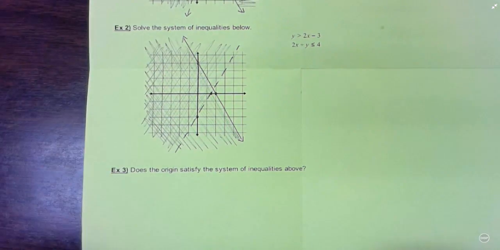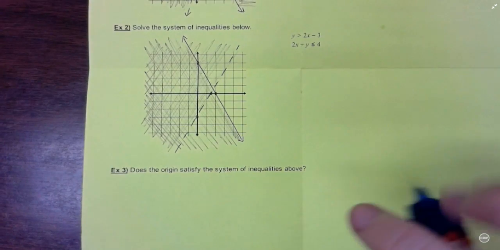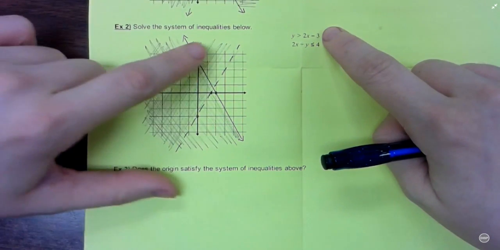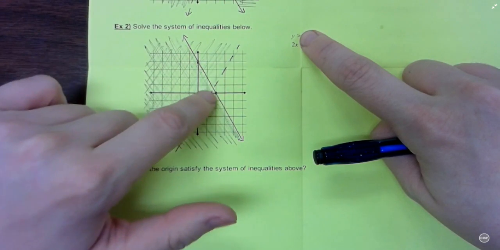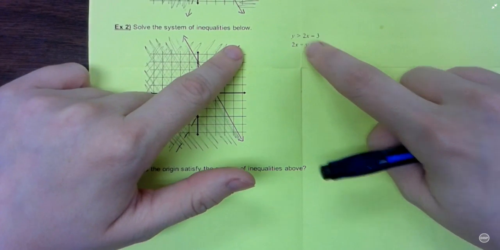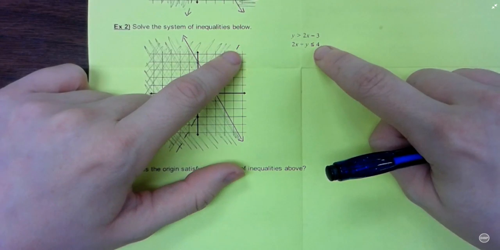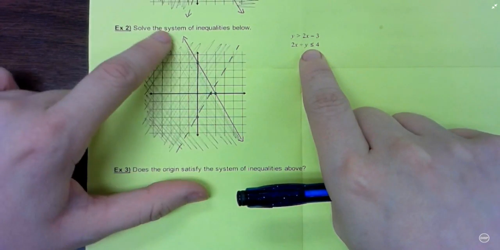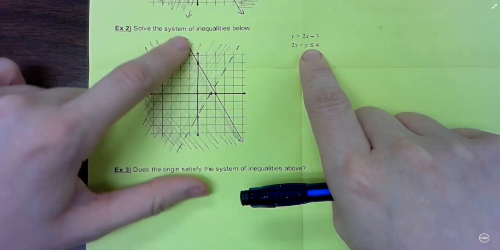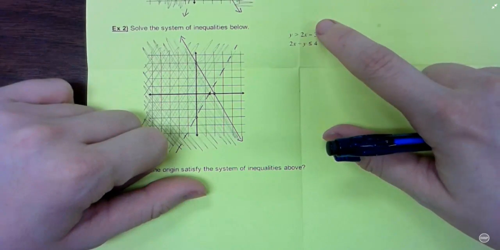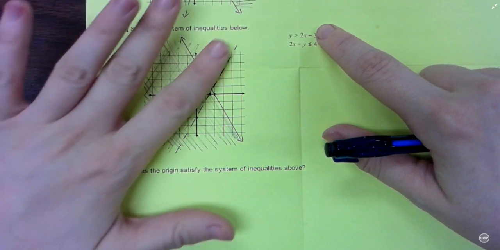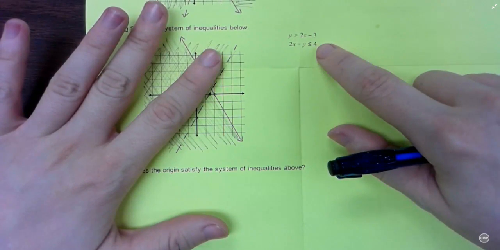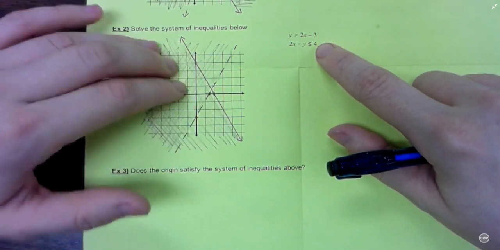So example 2, again, I've drawn it ahead of time to save us some time. My first inequality is this one, because it's got greater than, so no equal to bar, so it's a dashed line. And I've got this one, which is a solid line because it's got an equal to. The solution to the first inequality is this whole shaded area, while the solution to the second inequality is this whole shaded area.